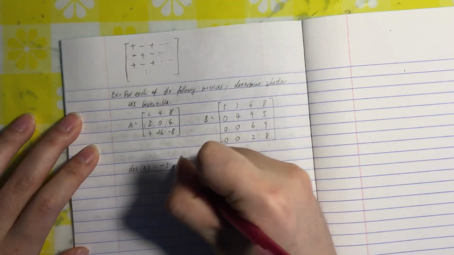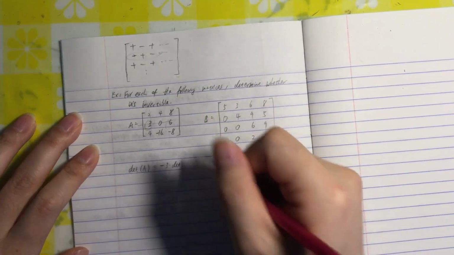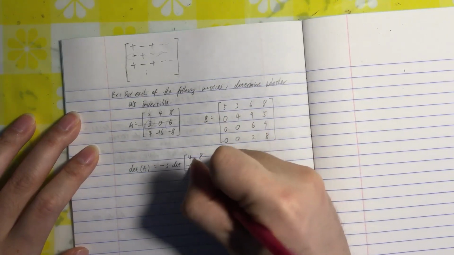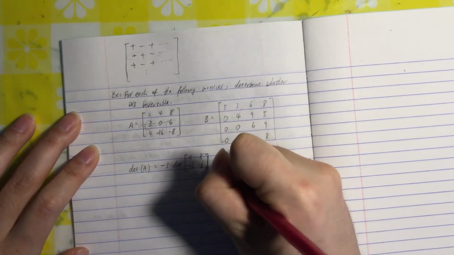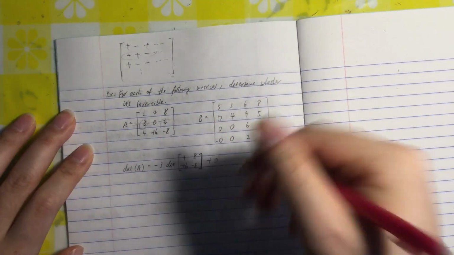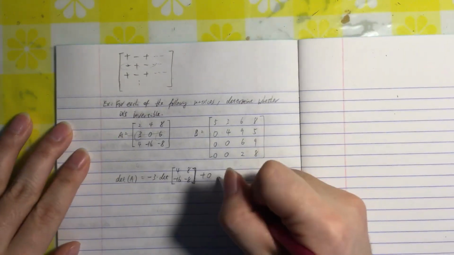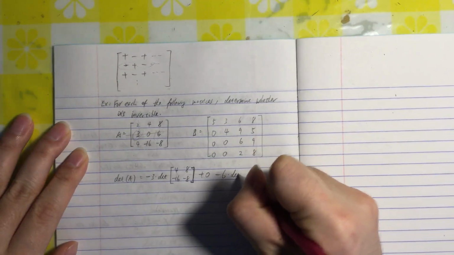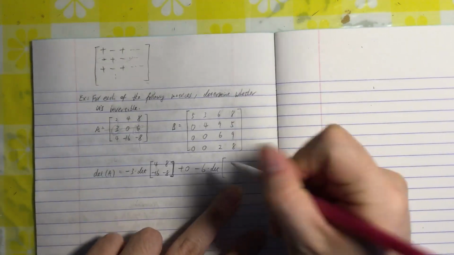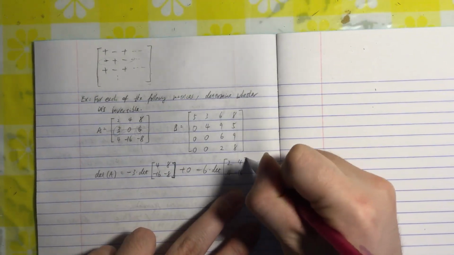So I get minus 3 times determinant of the submatrix by crossing out the second row and the first column. What's left is 4a, negative 16, negative a. The second entry is 0. 0 times everything is 0, so leave it the way it is. The third entry is 6, but the sign is negative. Negative 6 times determinant of the submatrix by crossing out the second row, third column. What's left is 2, 4, 4, negative 16.